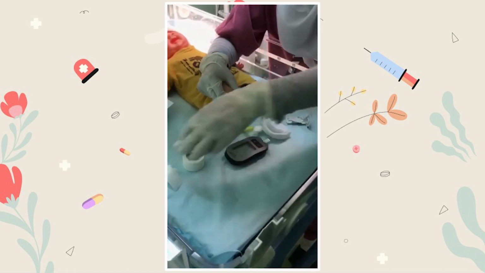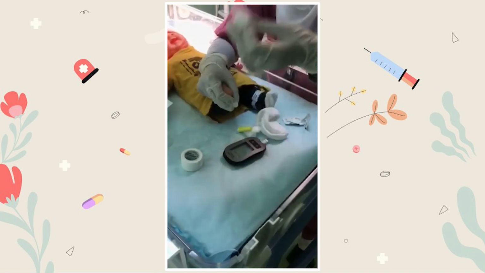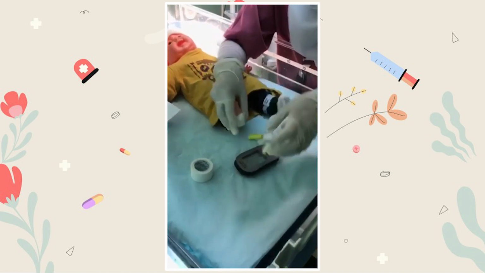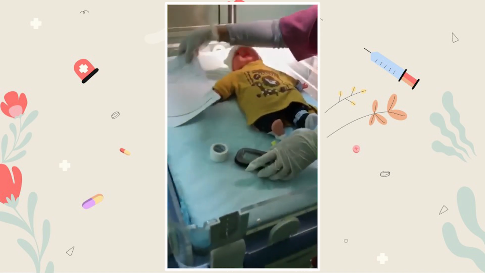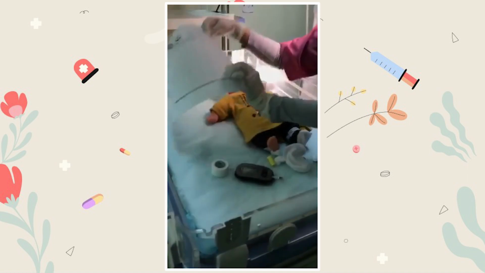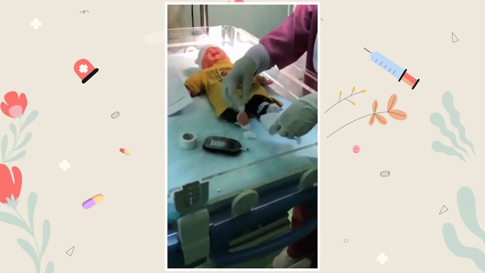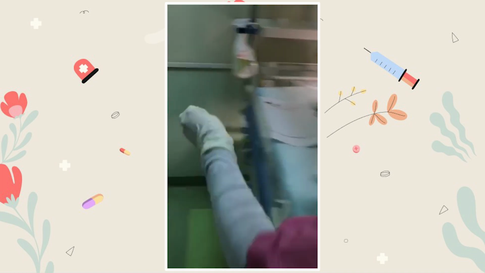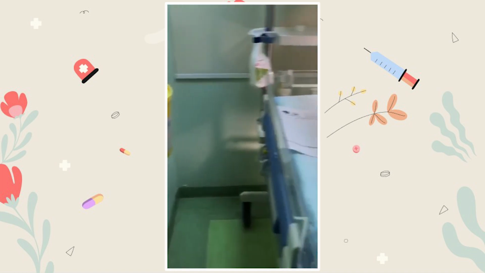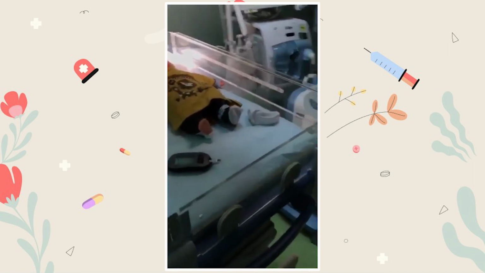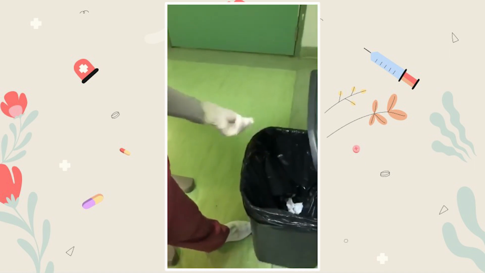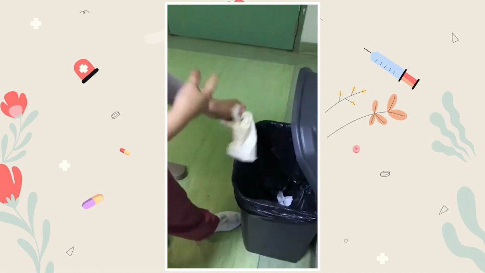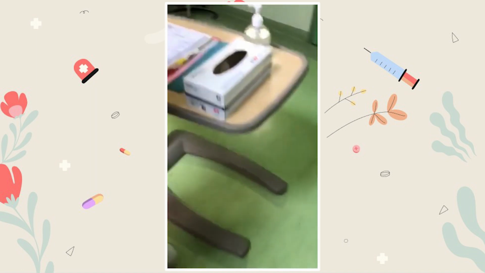After pricking, we will dress the part we punctured. And then we will write the result in the blood sugar monitoring sheet. And then you discard the things that you used. The sharp goes in the sharps container, and this one you discard in the regular waste bin, together with your gloves.